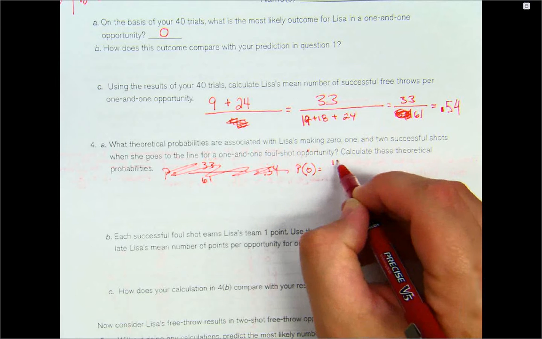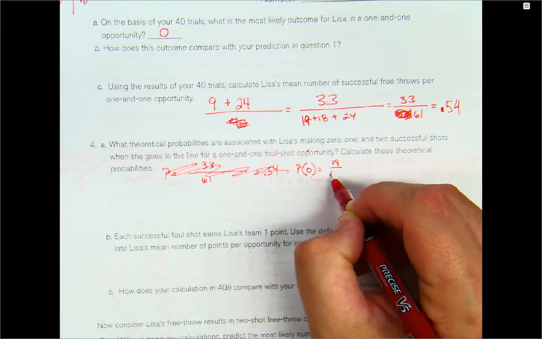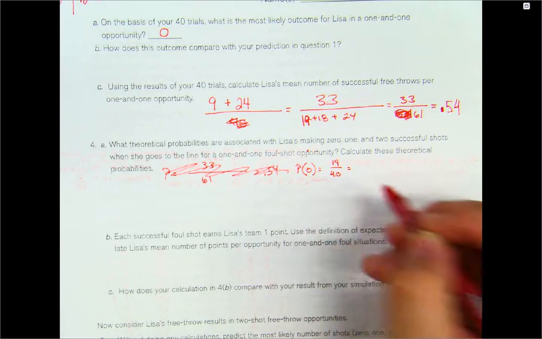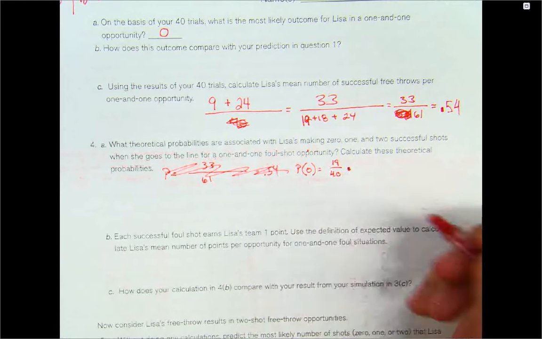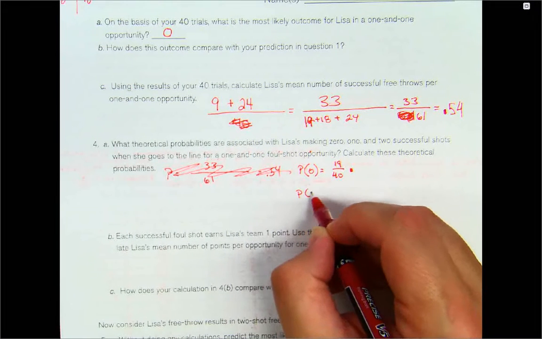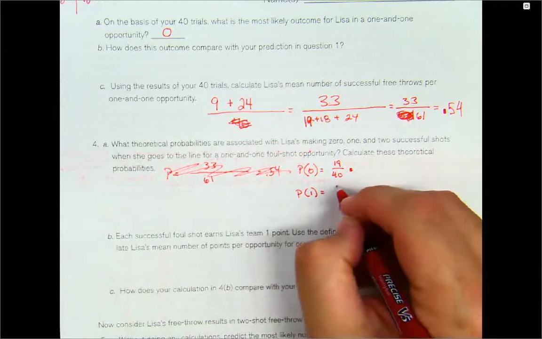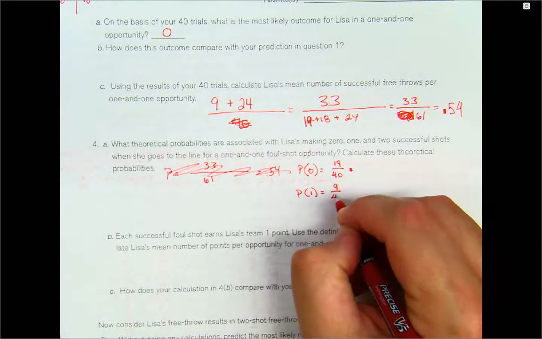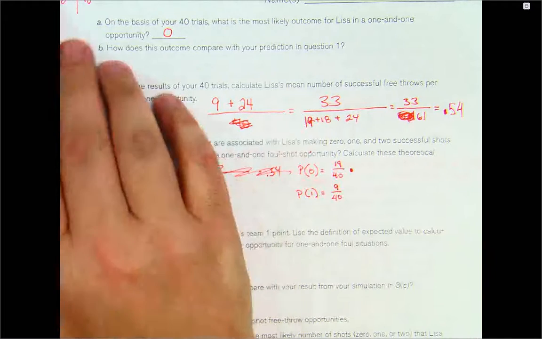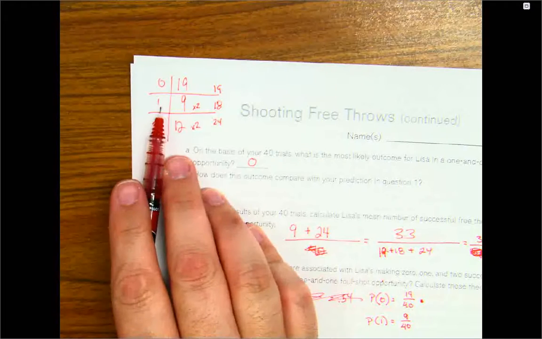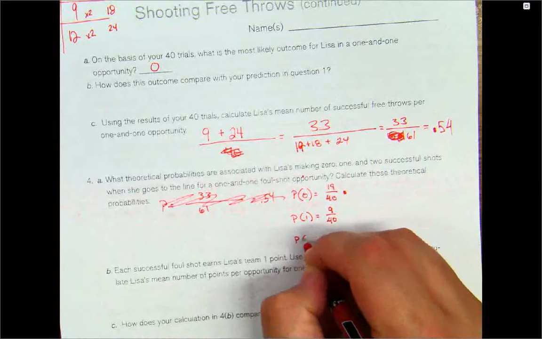What's the probability that she only got 1? For mine, it was 9. You remember the 12 from the other one. So probability of 2, she got 2 12 times out of 40. So those are my probabilities that I have.